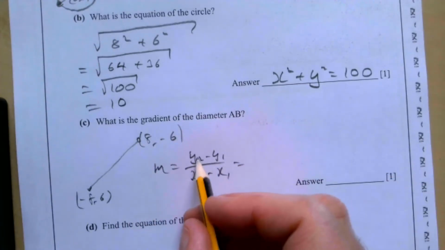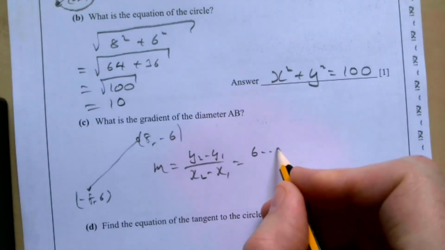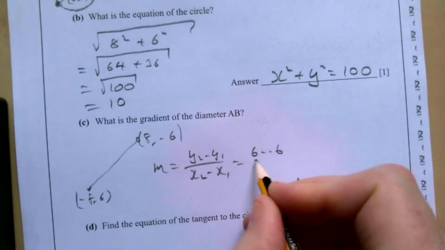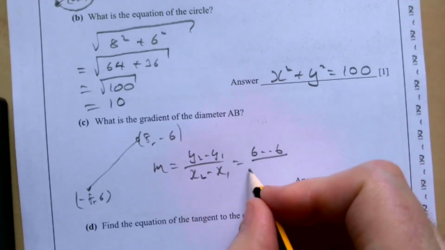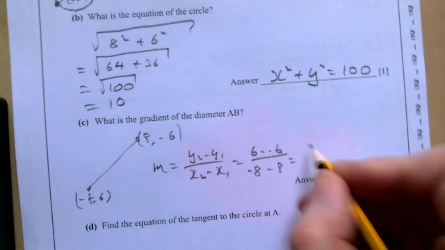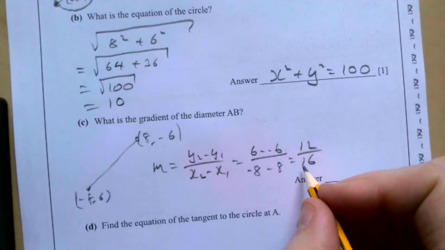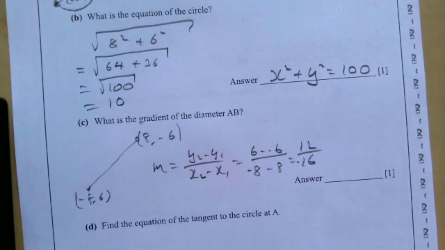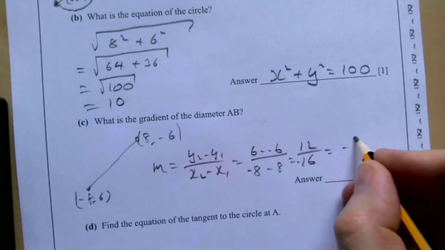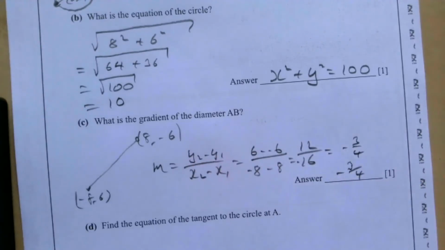So if I go for y2 as 6 minus -6, and then here is -8 minus 8, it's going to give me 12 over -16, which is then -3/4, so -3 over 4.